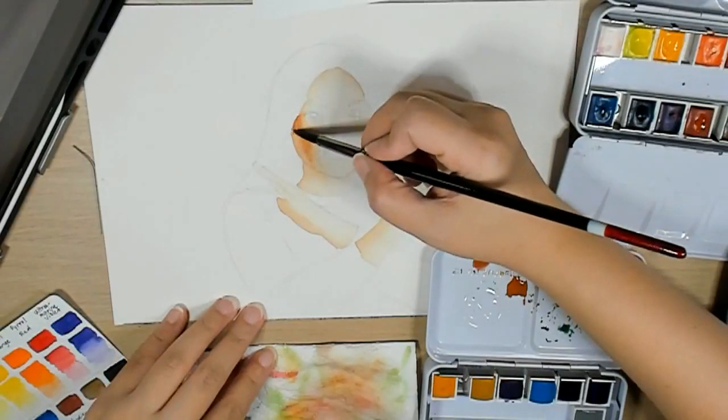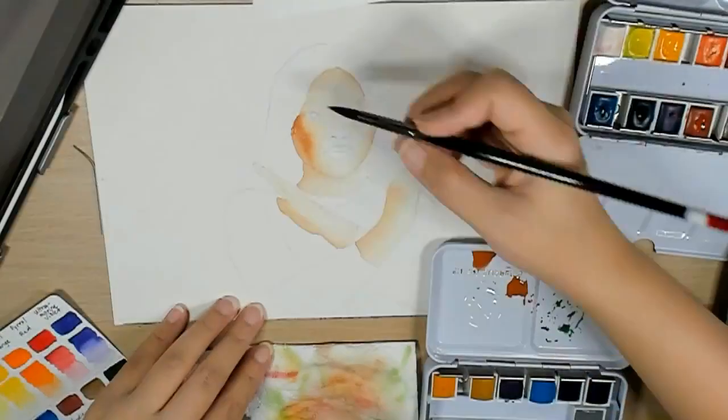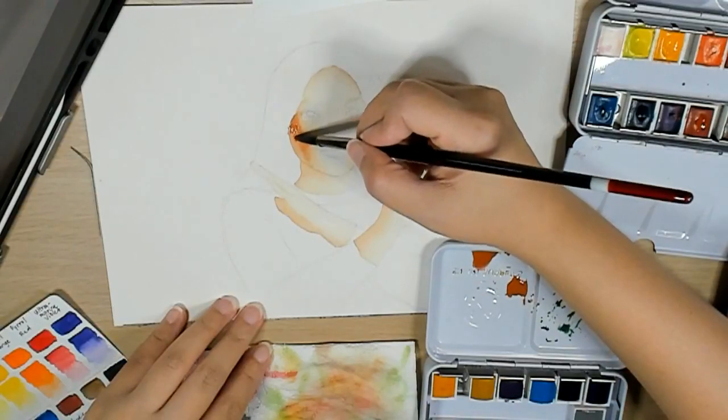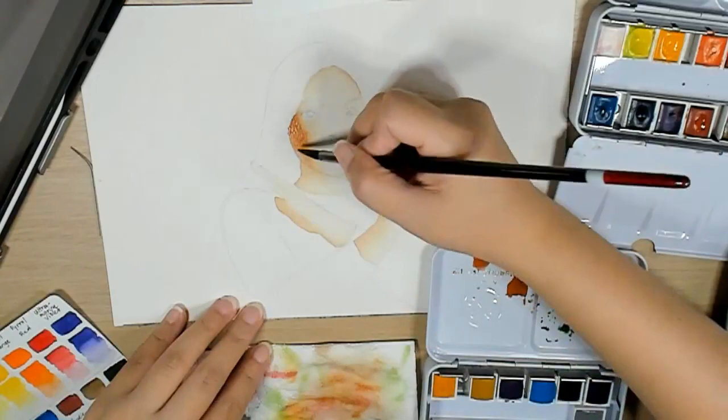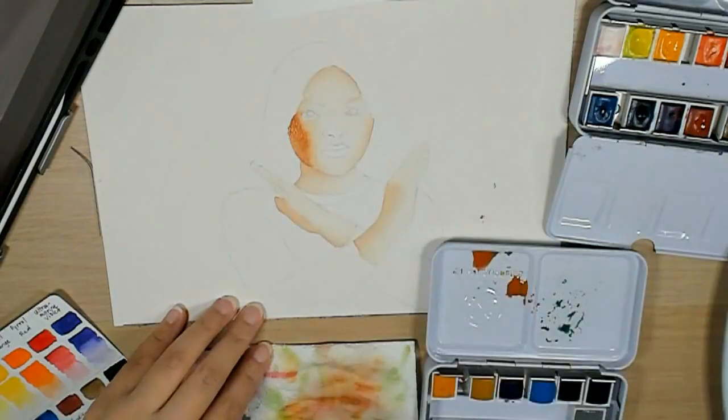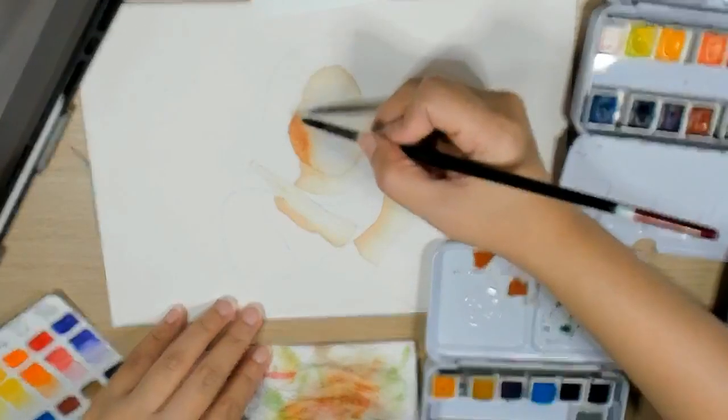Then I'm going to add more. And because it's already wet, your mixture will slowly, ever so slowly, move outwards. So it's going to give you a softer edge.